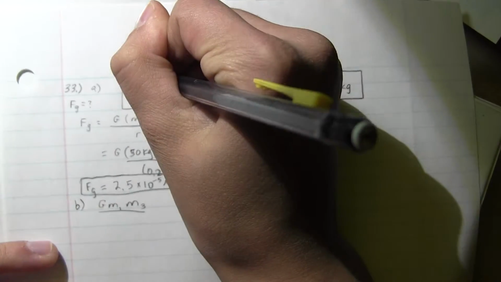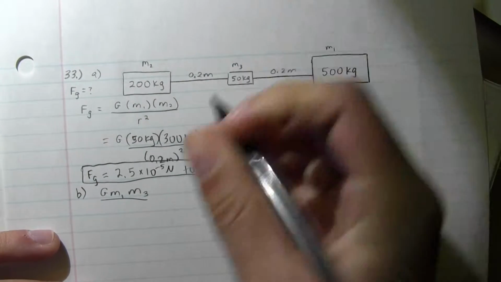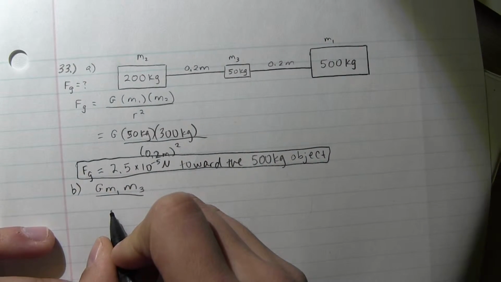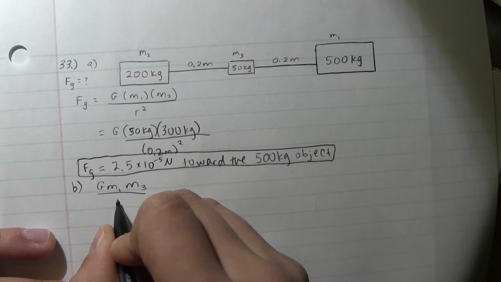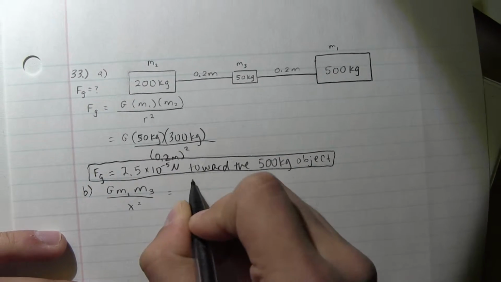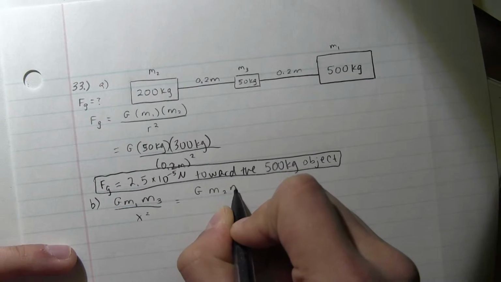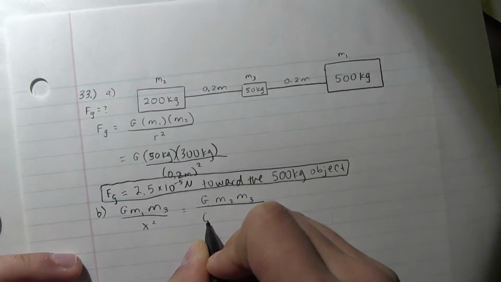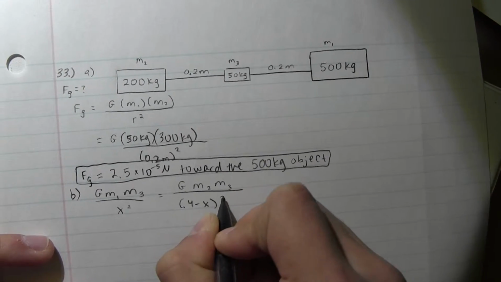So G M1 M3 over x squared equals G M2 M3 over 0.4 minus x squared.